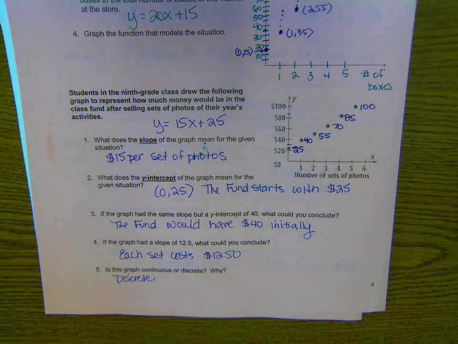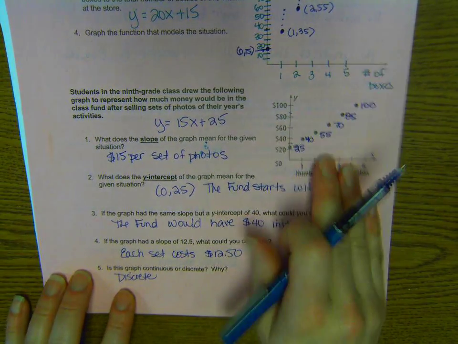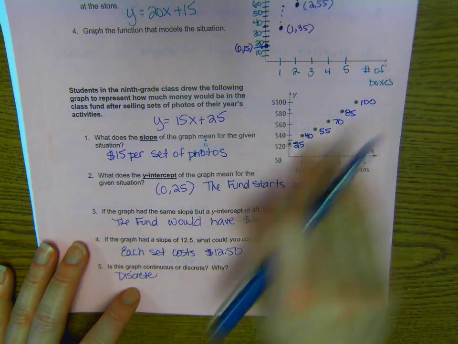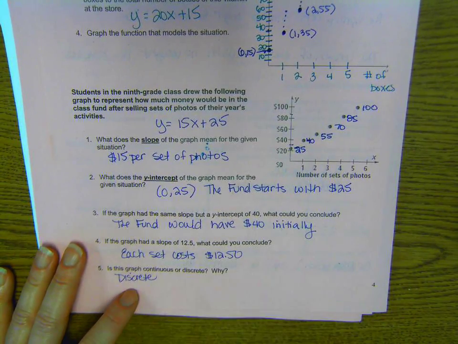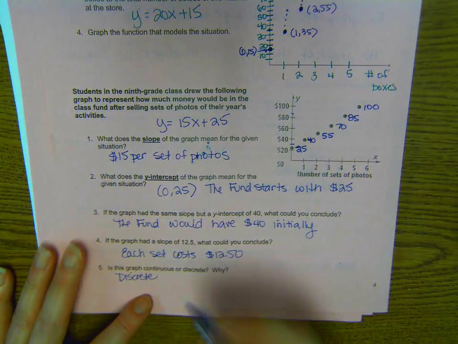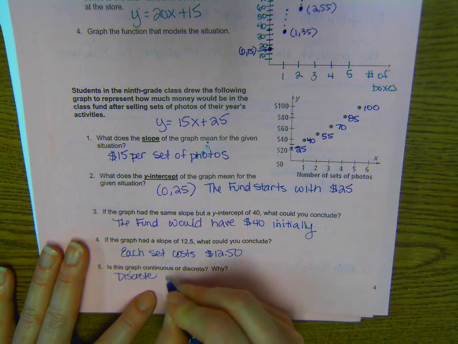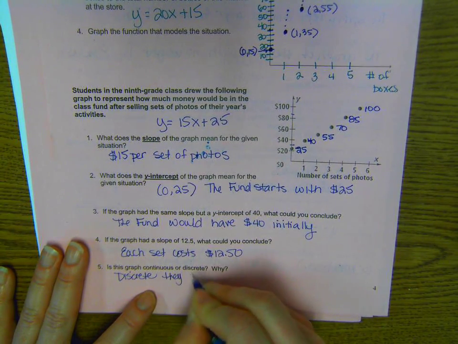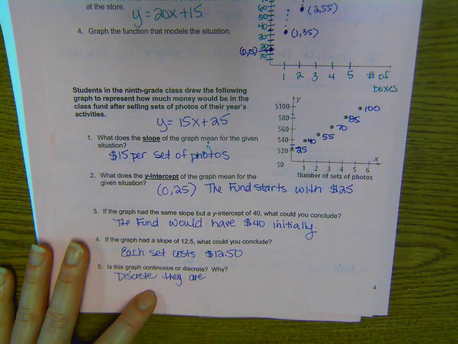You're right. Discrete. Do you see the dots are not connected? And that's how I choose. If they were connected, I would say continuous. But you're right, Caitlin. The reason why is they aren't selling fractions or decimals of a set of photos.